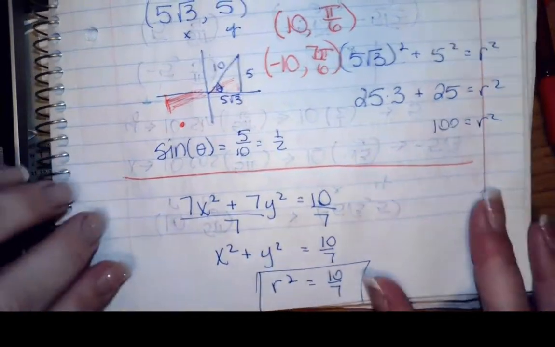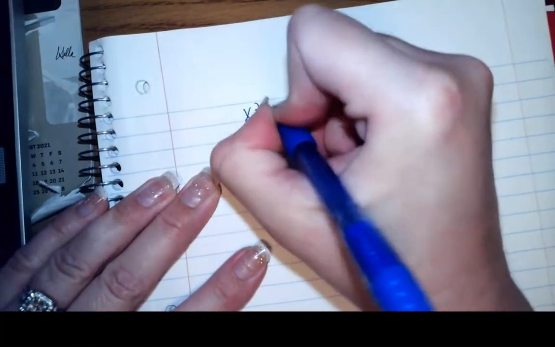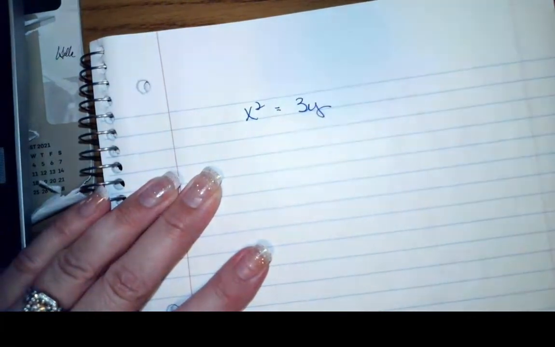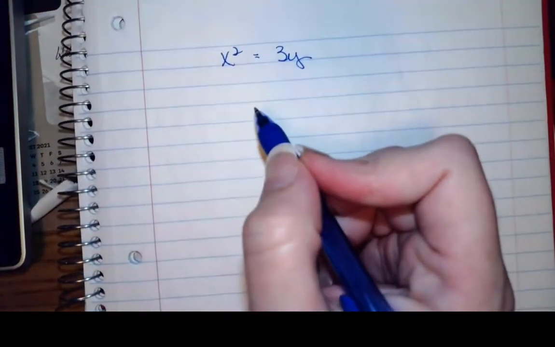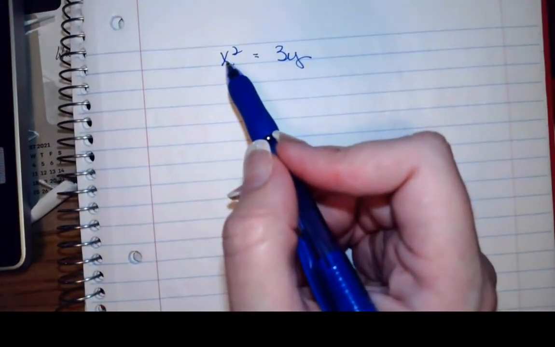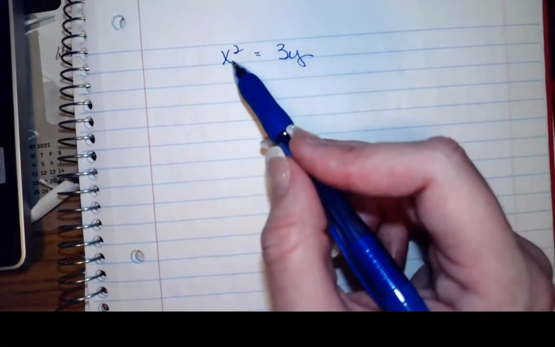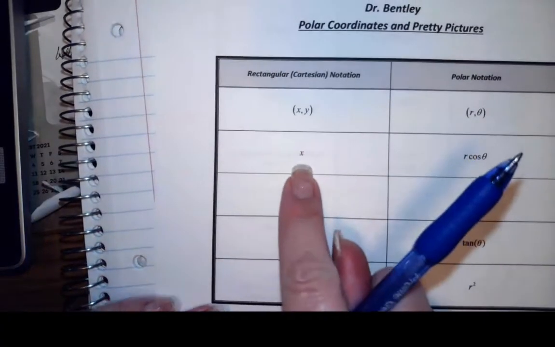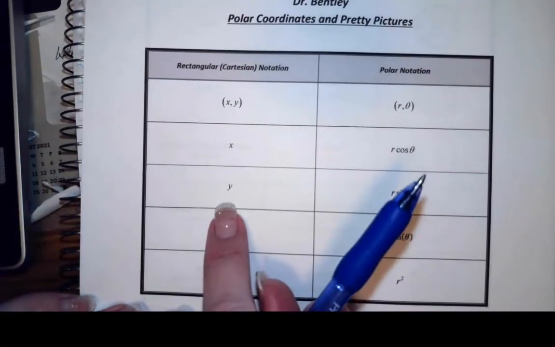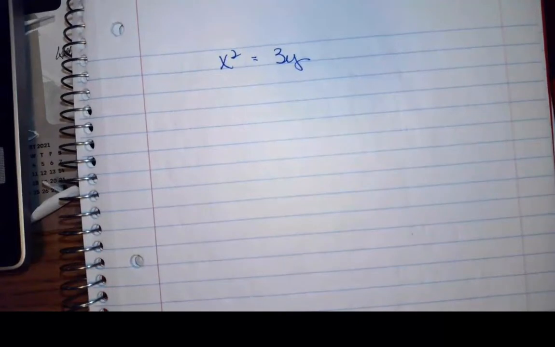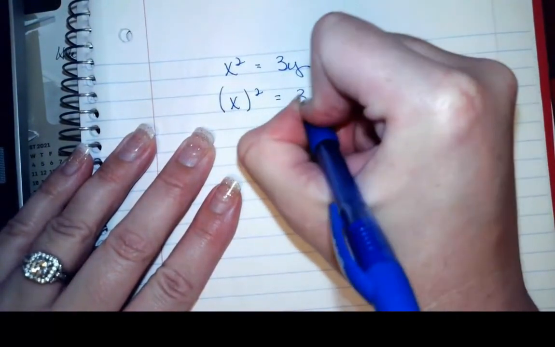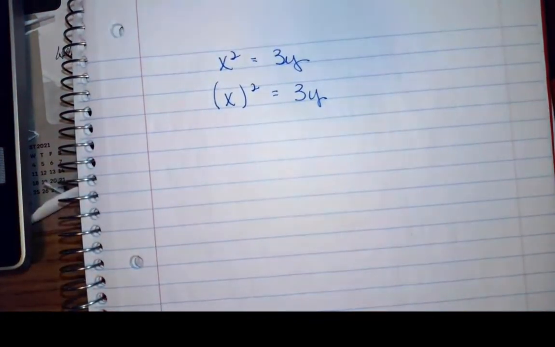All right, so let's try it again. I have x squared is 3y. X squared is 3y. So I know how to swap out an x. I do not have a y squared, but I know how to swap out an x, and I know how to swap out a y. Okay, because I know that x is r cosine theta, and I know that y is r sine theta. So it might help for you to see it as this. I've got x squared is 3y.